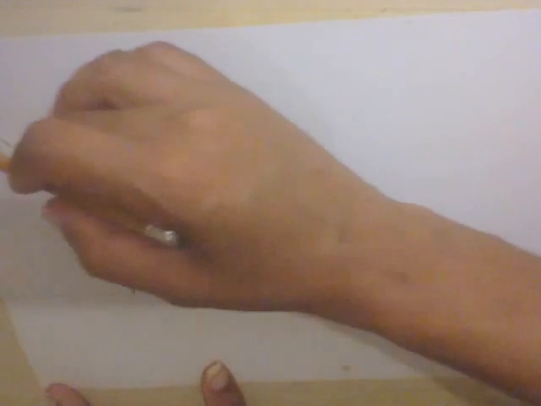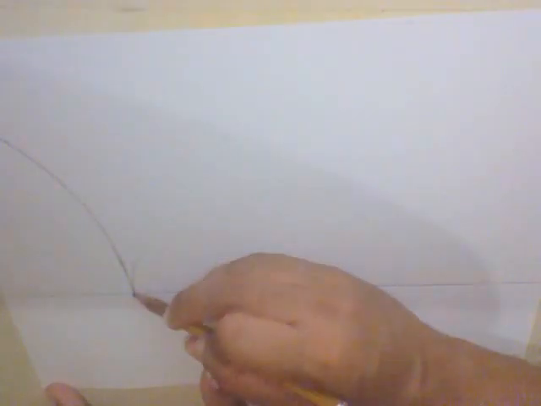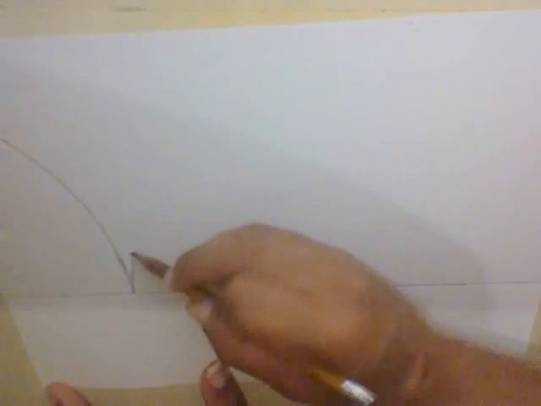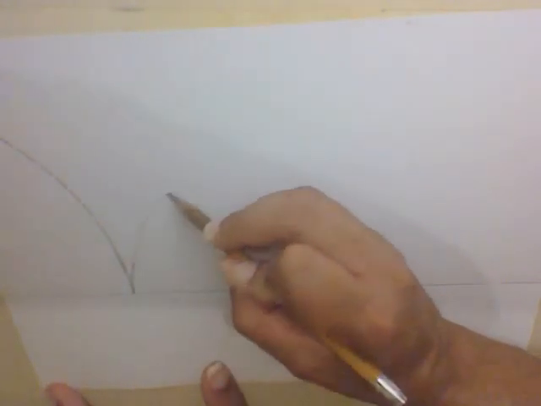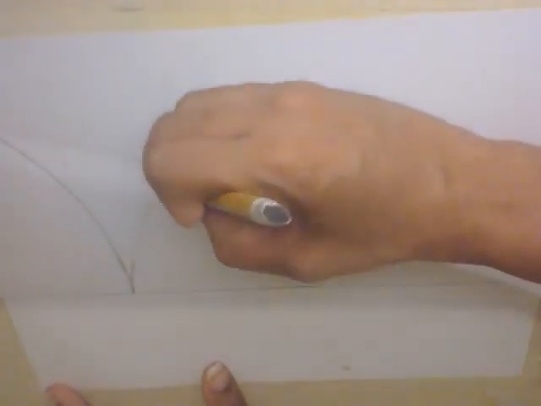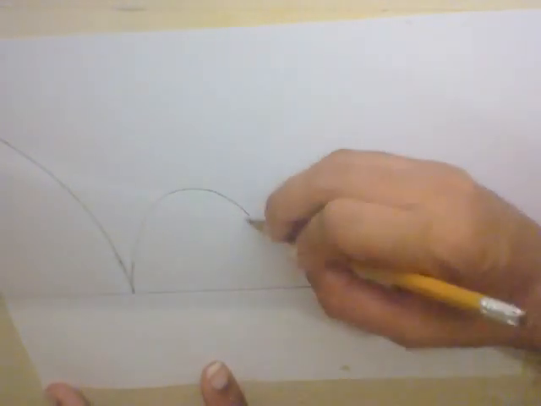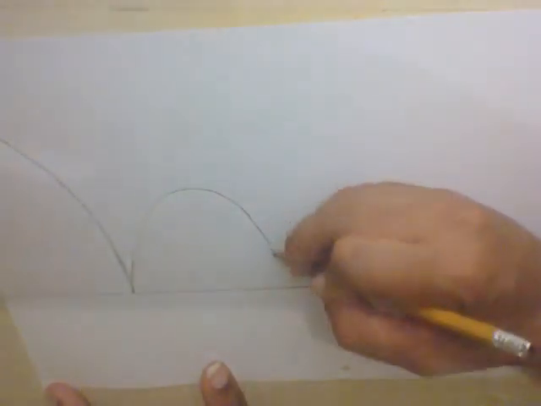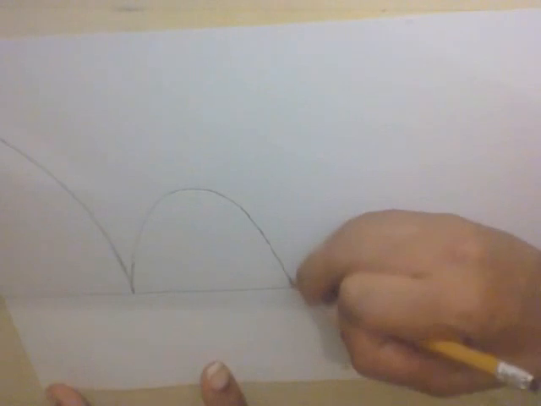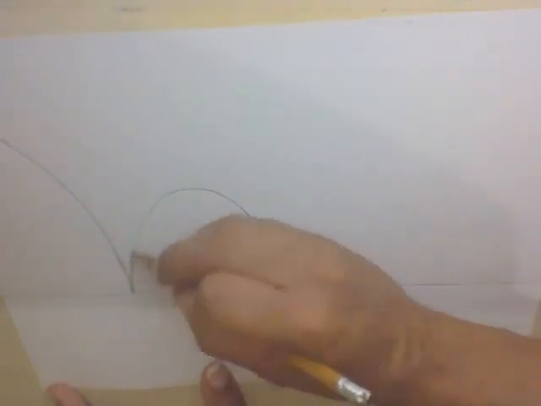The edge of the paper cuts the arc in half. The second arc, you would have seen this from our reference videos that we would have created. The second arc is not as high as the first.